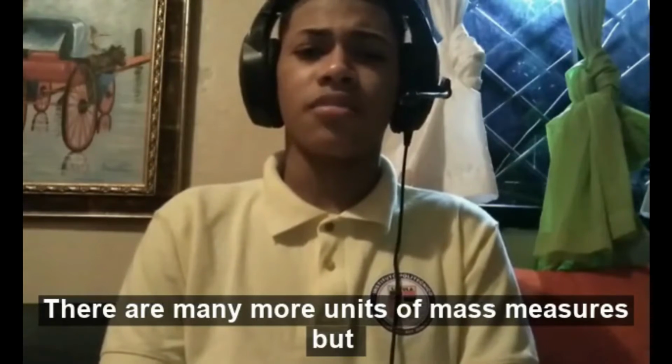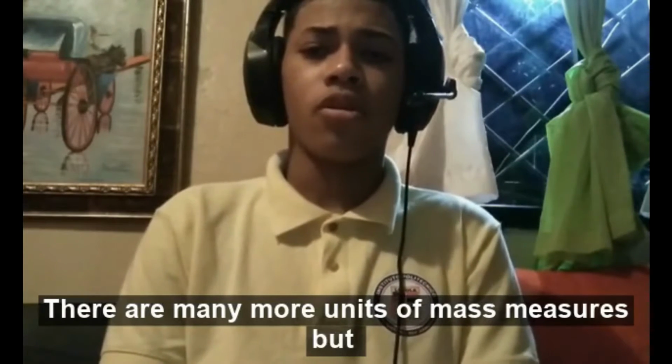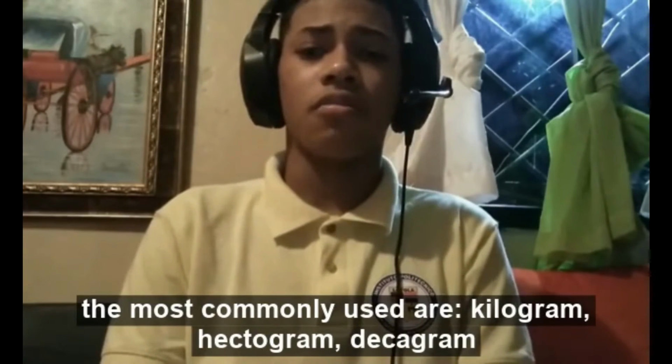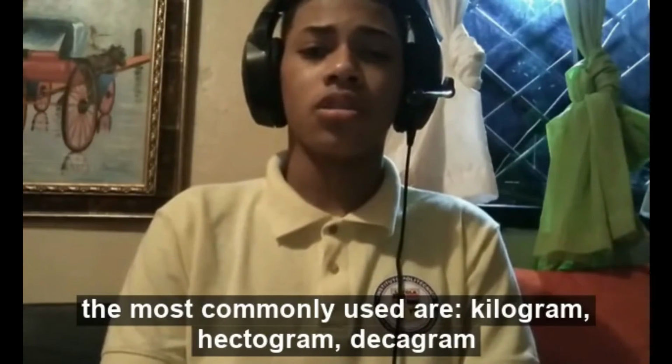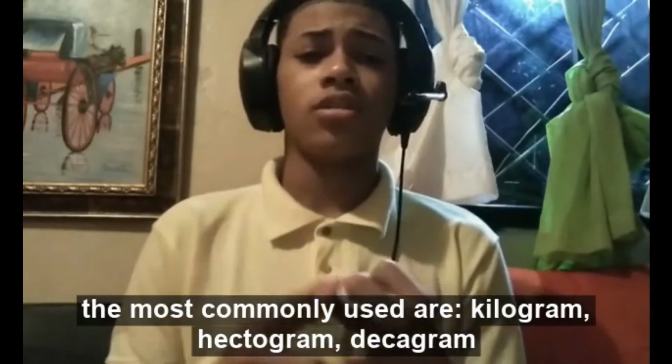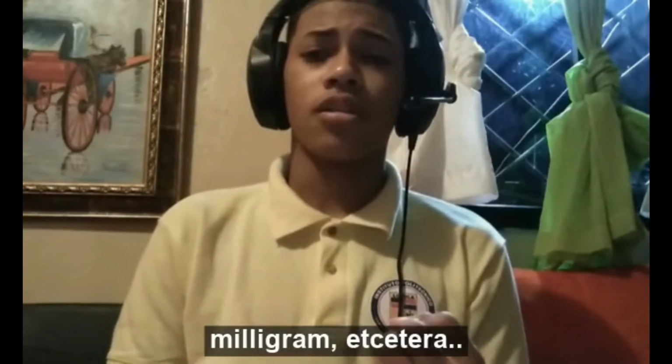There are many more units of mass measurement, but the most commonly used are kilogram, hectogram, decagram, gram, decigram, centigram, milligram, etc.